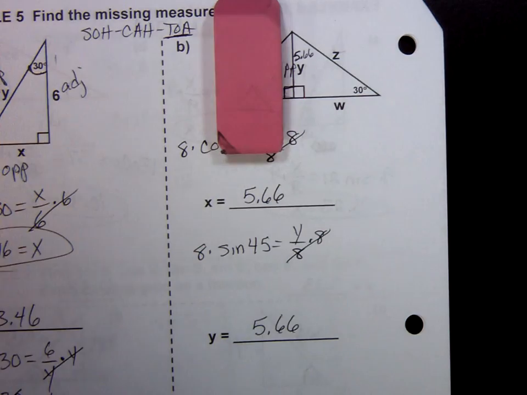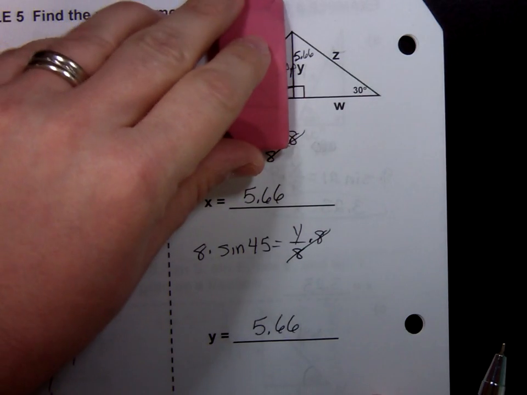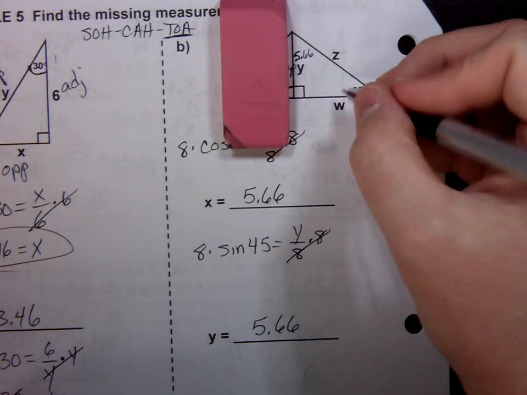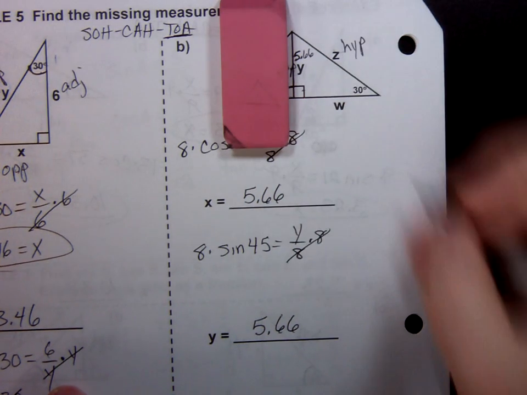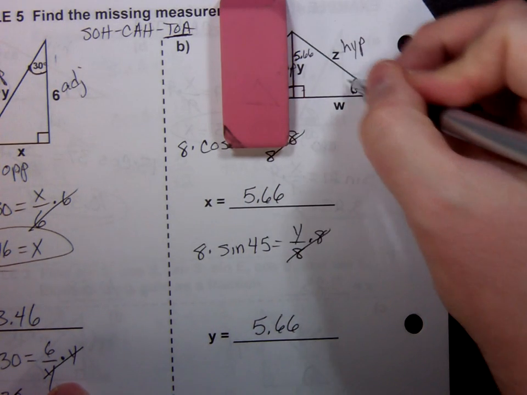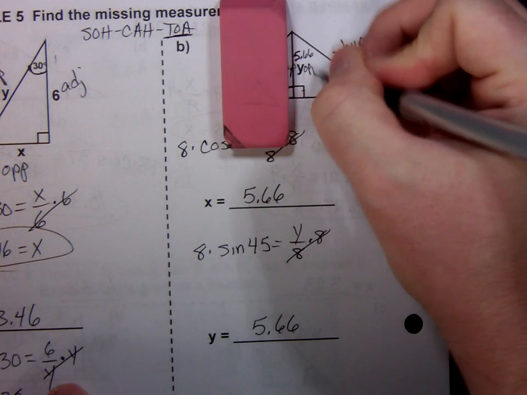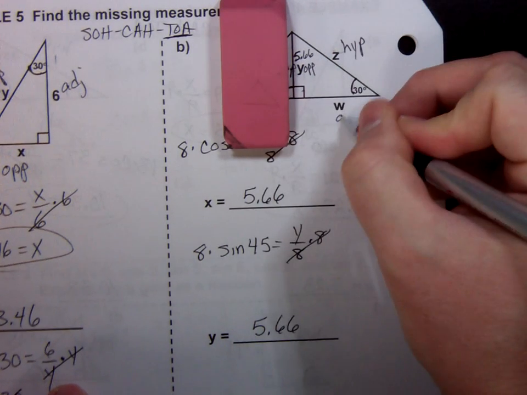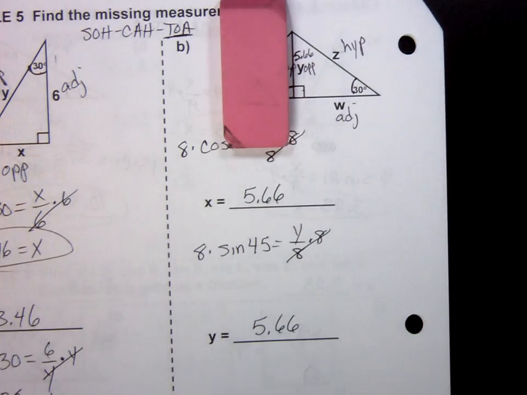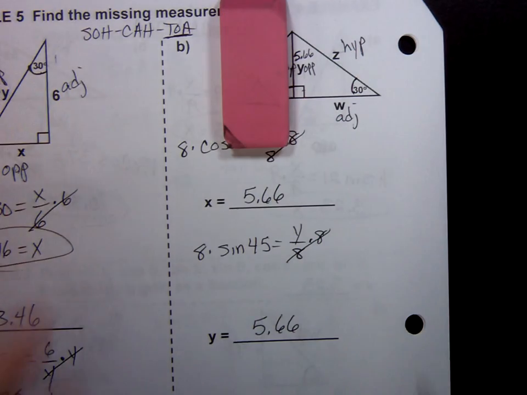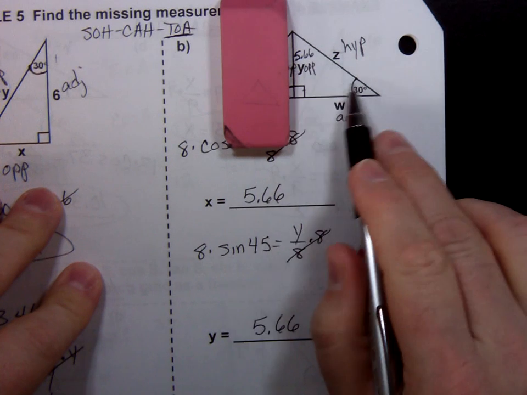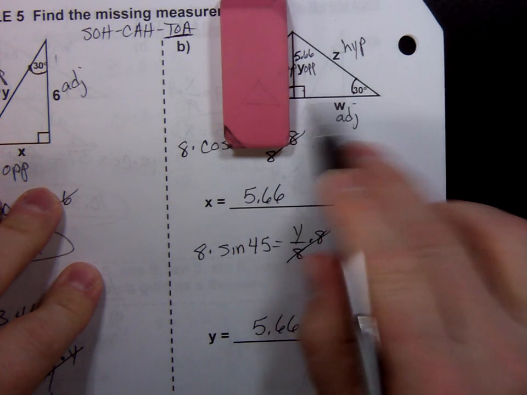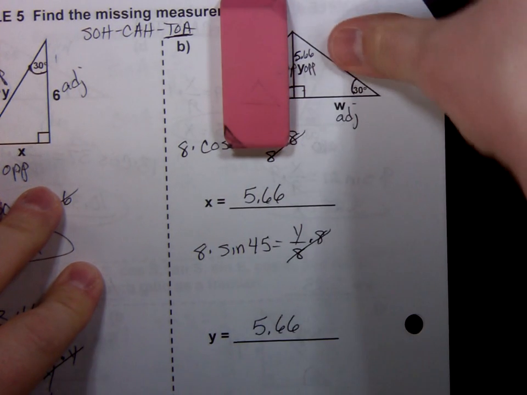So now switching gears to a new triangle. Here's the right angle. That makes z the hypotenuse. If I'm using this 30-degree angle, then y is the opposite, and w would be the adjacent. If I want to find out what w is, I already have the opposite side, because we just found it a minute ago, and w is the adjacent side. So I'm ignoring the hypotenuse, I'm ignoring z for right now.